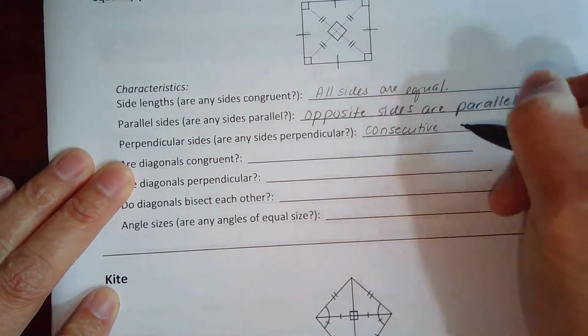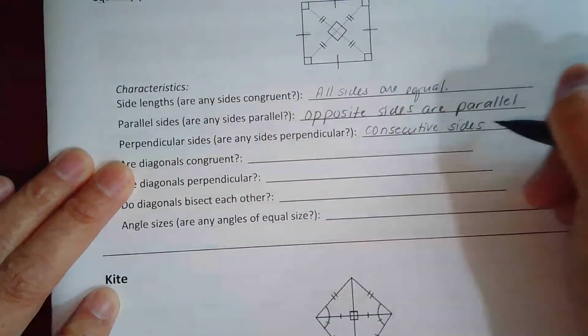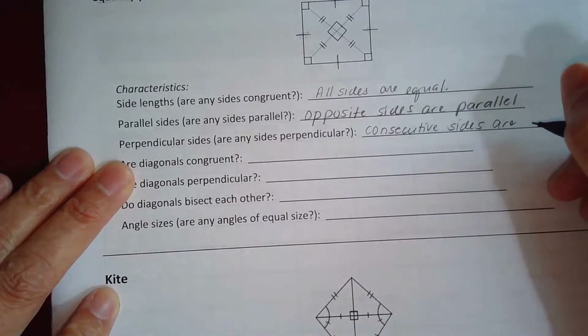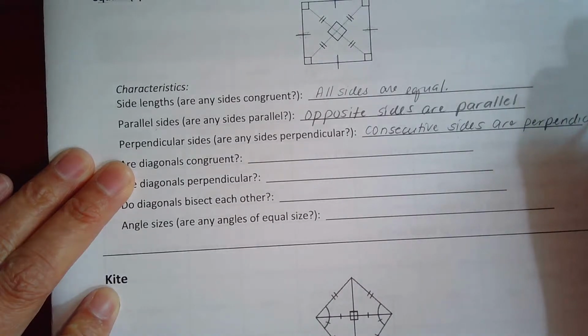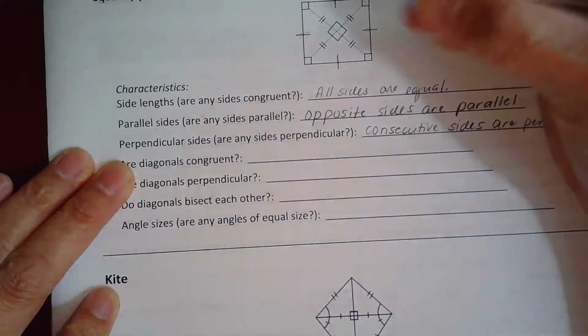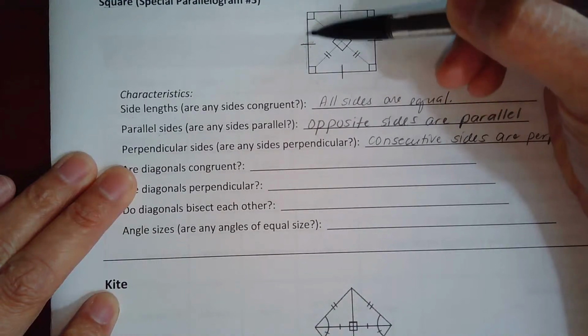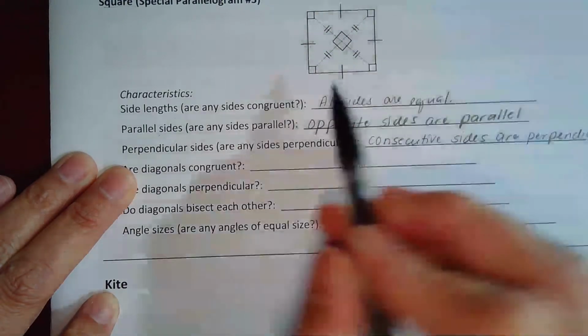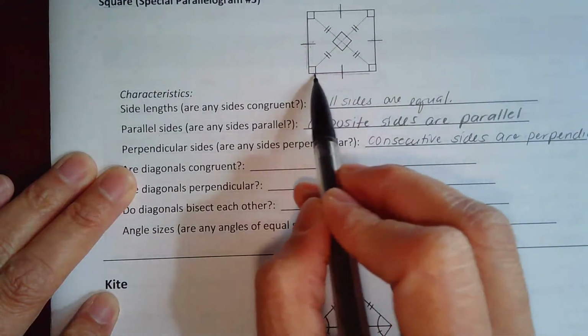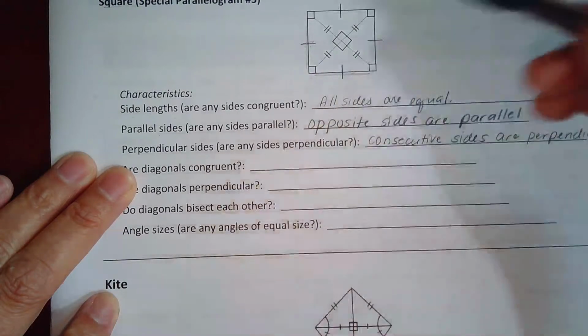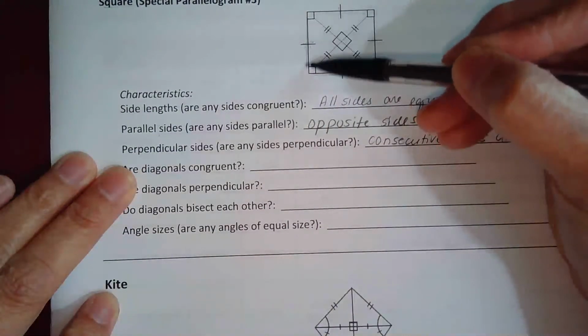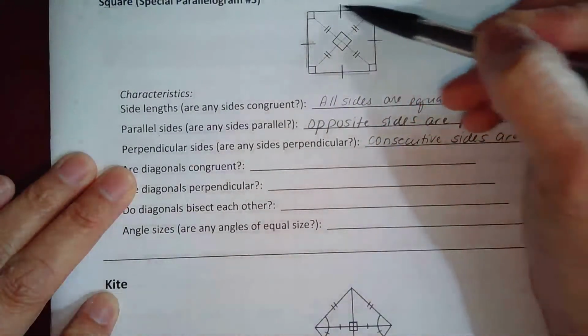Yes, consecutive sides are perpendicular. Okay, so that means one after the other. So this side here is perpendicular to the next one right there. Or you can go here. This is the side and it's perpendicular to this side.